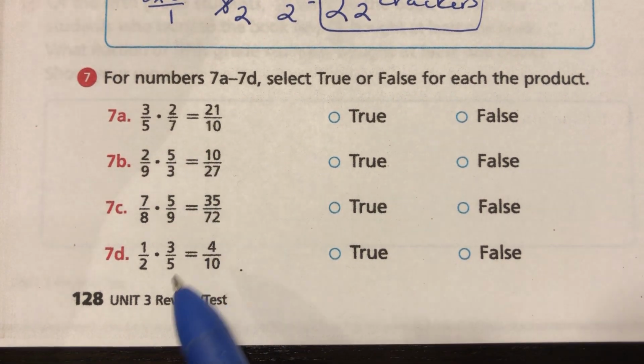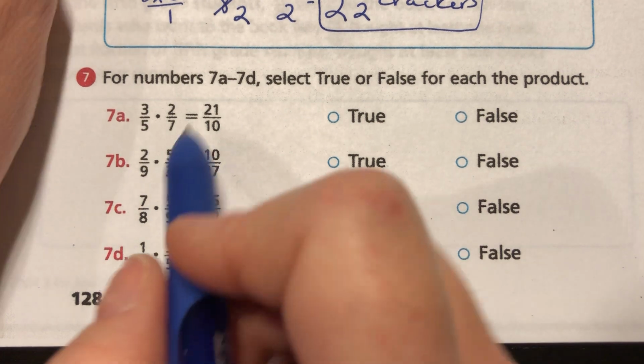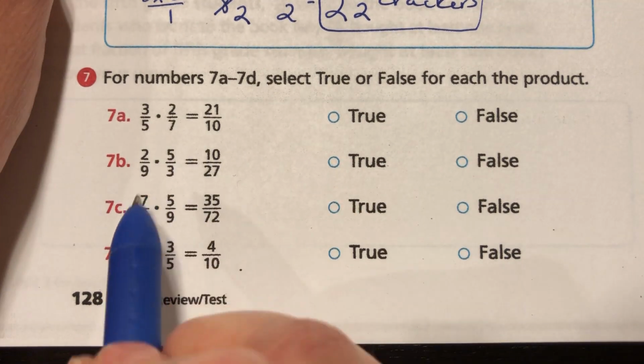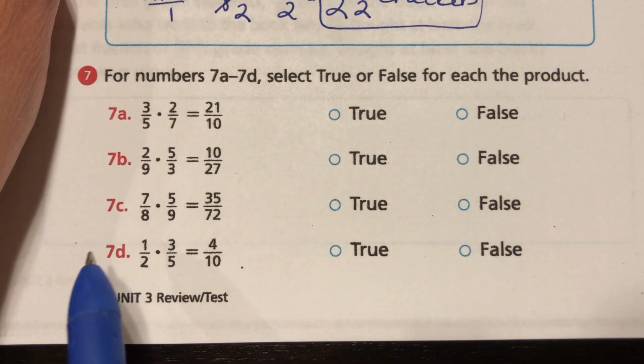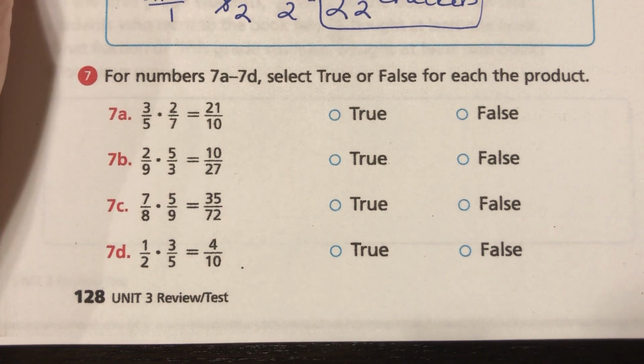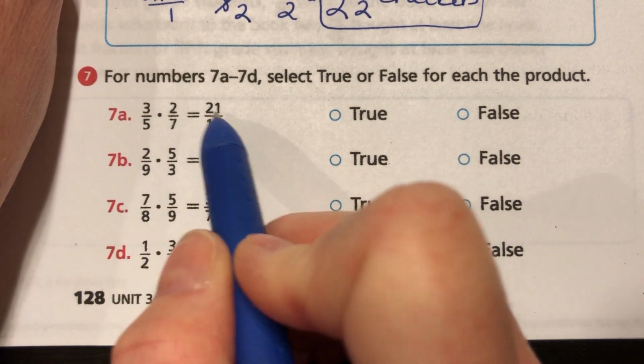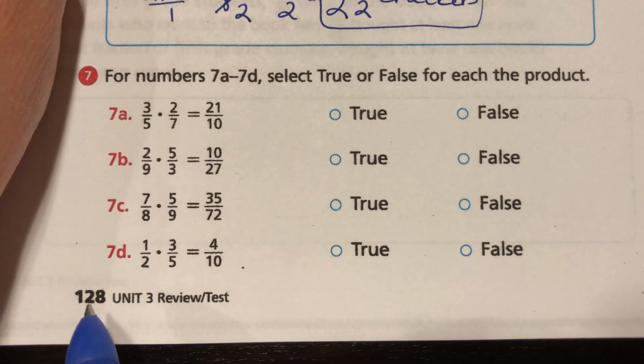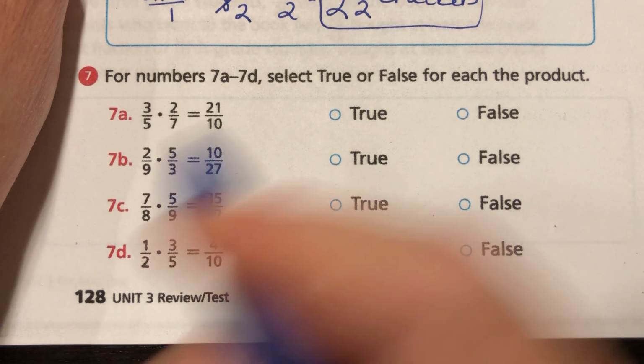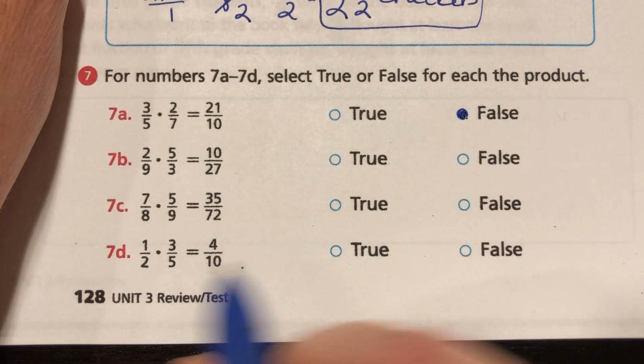So we want to know if this is what it actually equals. When I look at this first one, these are all multiplication. With multiplication, we learned we can multiply across the top, multiply across the bottom, right? And we can do some cross simplifying beforehand too. But as I'm looking, I can't here. Is 3 times 2 21 and 5 times 7 10? No. So this one would be false.